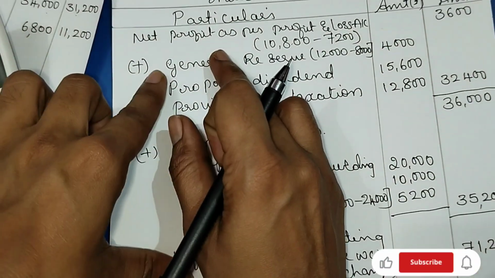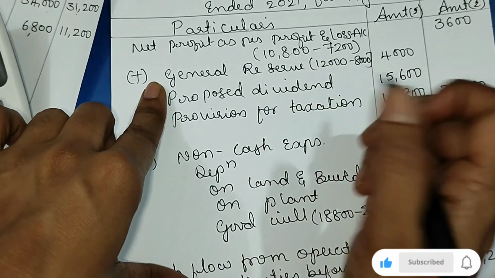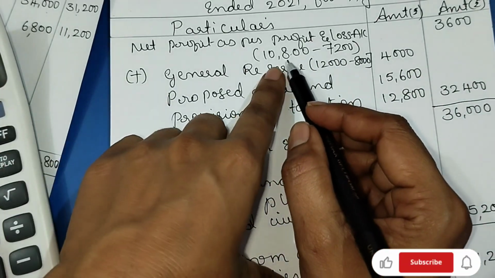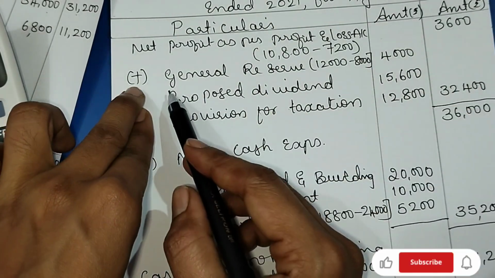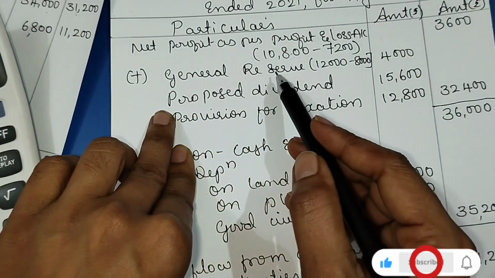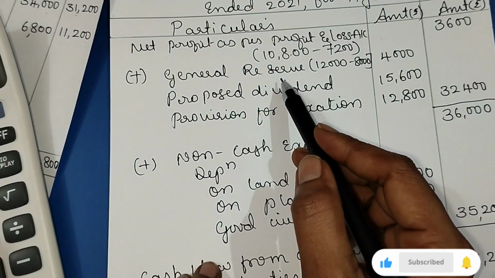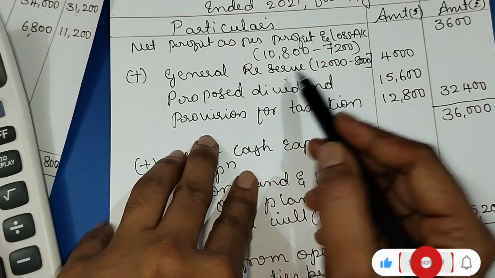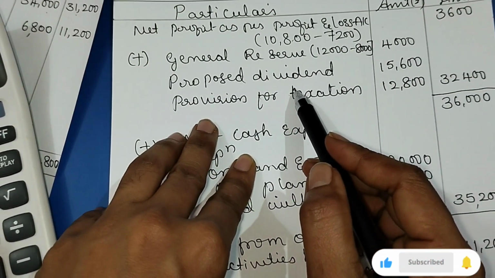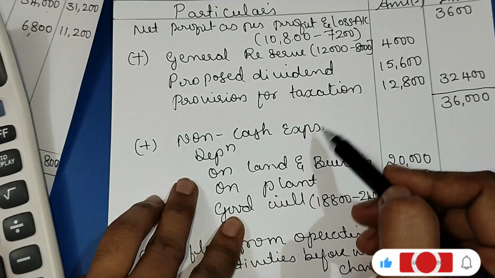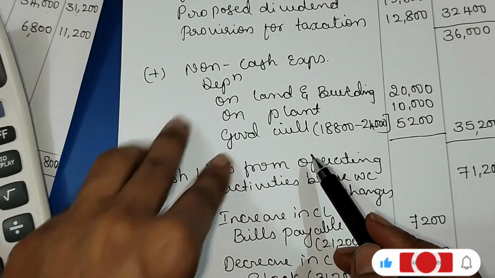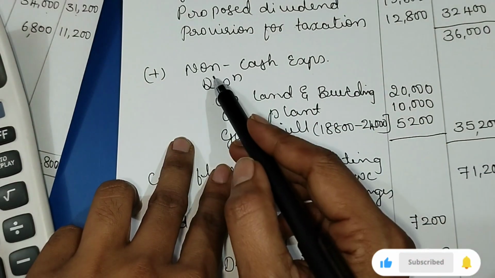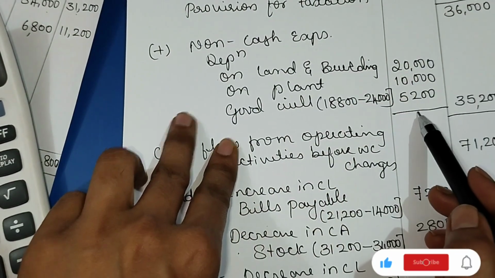So what we have done? First we have taken net profit as per the profit and loss account by deducting the previous year amount from the current year amount. Then we have added back whatever future expenses we have kept from profit, that is general reserve, proposed dividend and provision for tax. Then we have added back all the non-cash expenses.